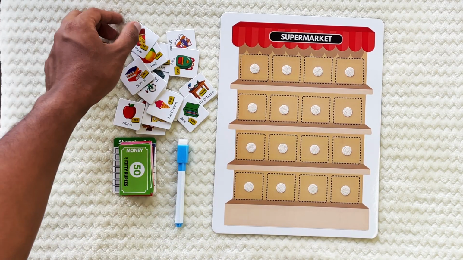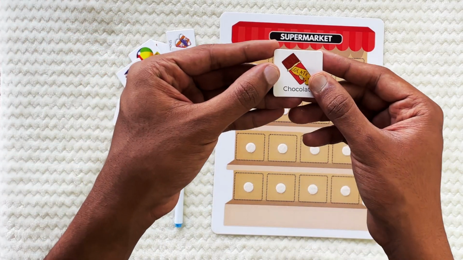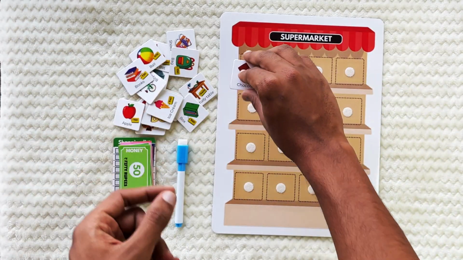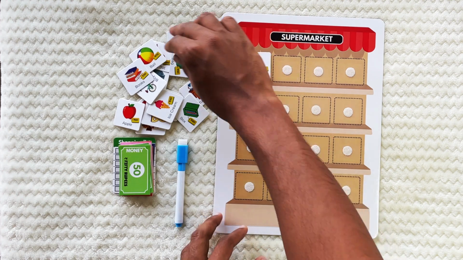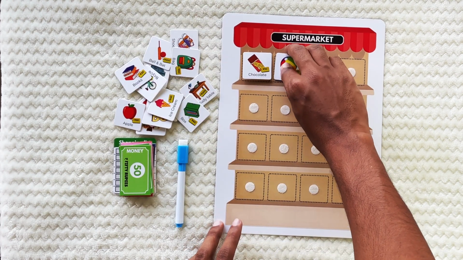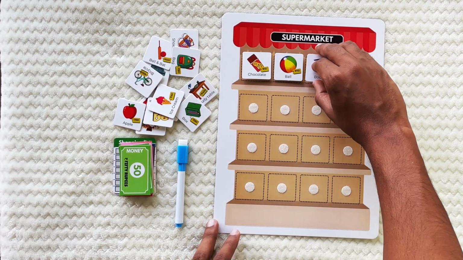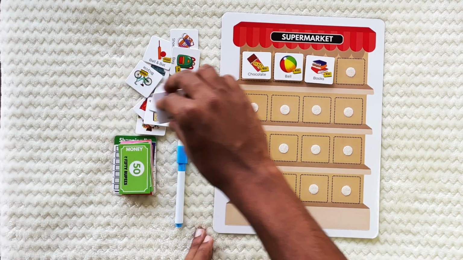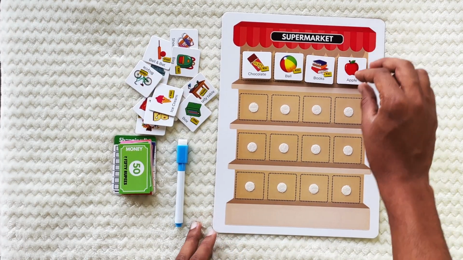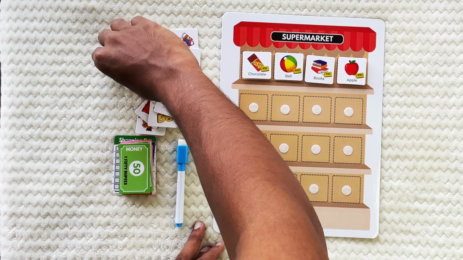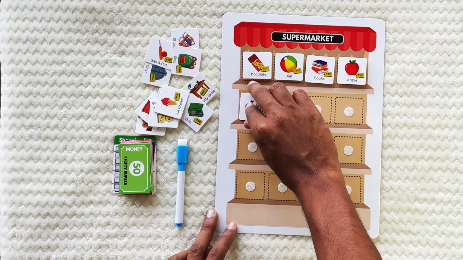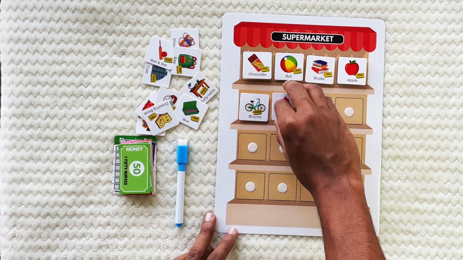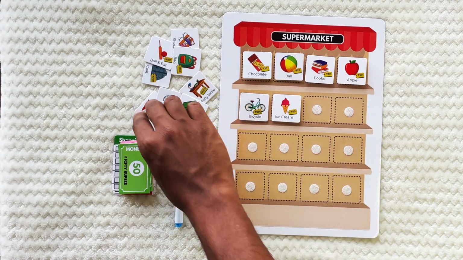Step 2. Placing the products on the shelves. Now, let's place all the product cards on the shelves of our supermarket board. For example, place the chocolate card on the top shelf, the books on the second shelf, and continue with the other items like chips, ice cream, and so on. Each item has a price tag attached to it, which shows how much the item costs.